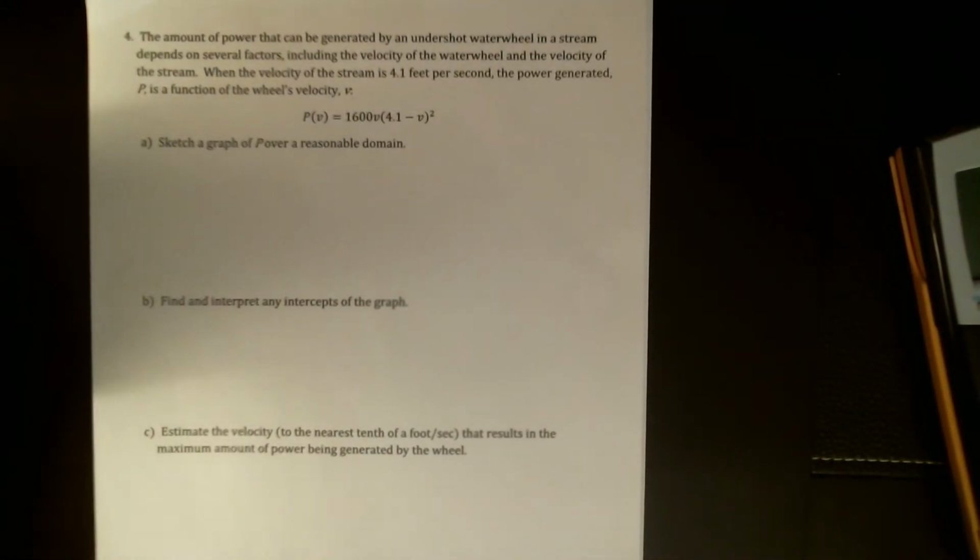Hi everyone, in this video we're going to work through an application that involves a polynomial function. The idea for these is that you can get a rough sketch of this graph and then figure out what that's telling you about the situation.